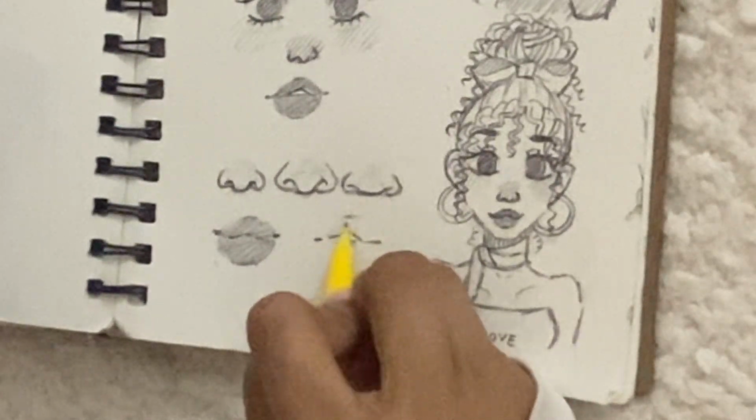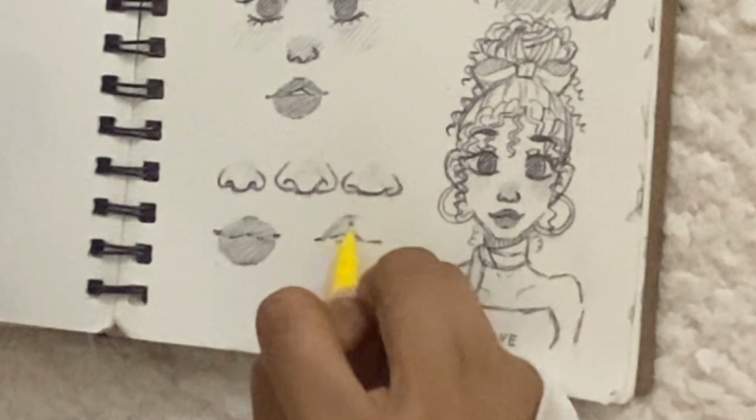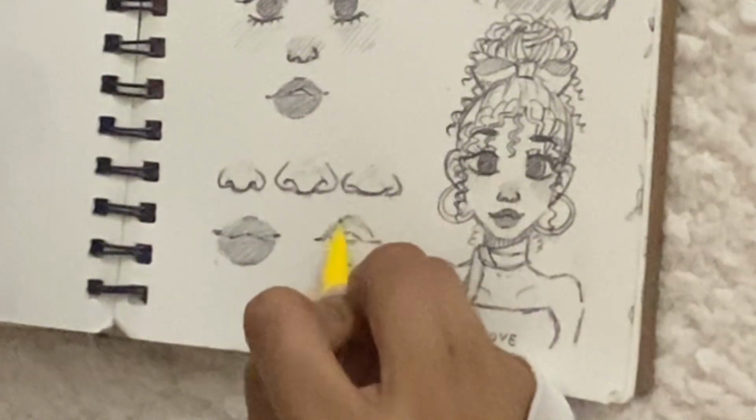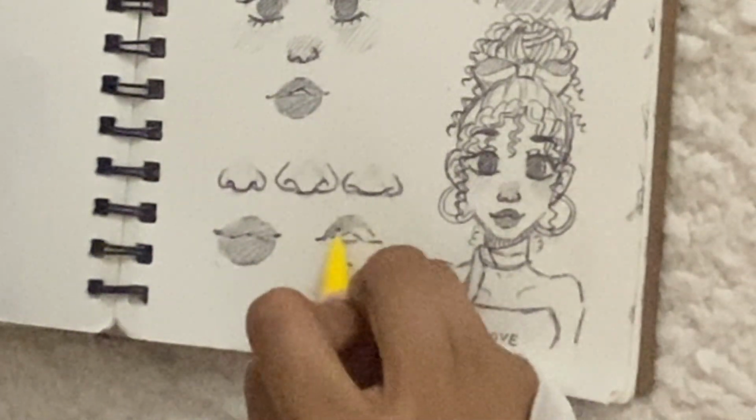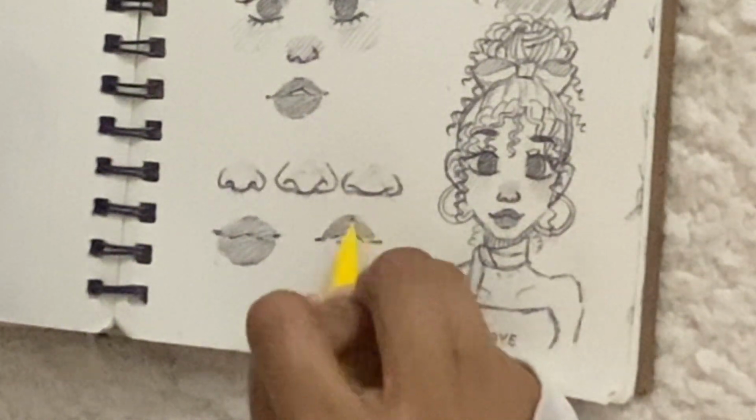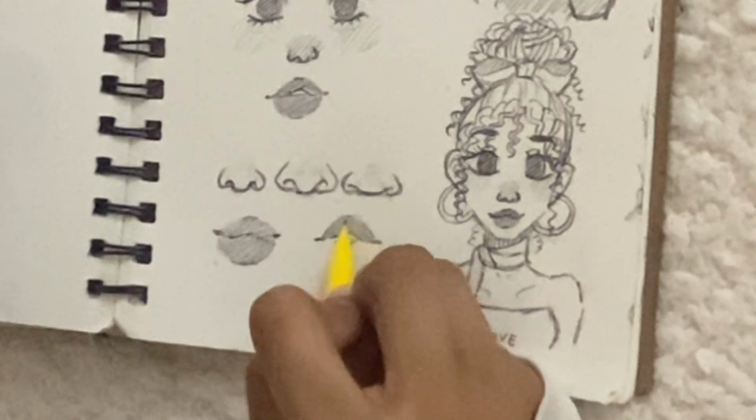When you're making your characters, make sure that you're using guidelines. Of course, sometimes I don't use guidelines, but I always find that my drawings look better when I do use them.